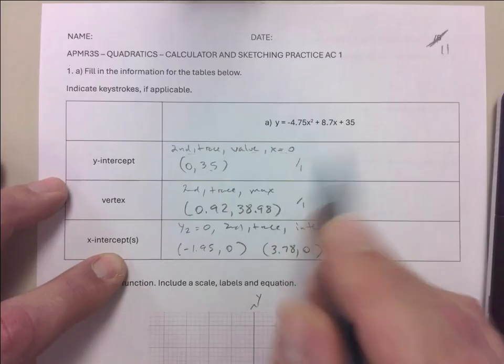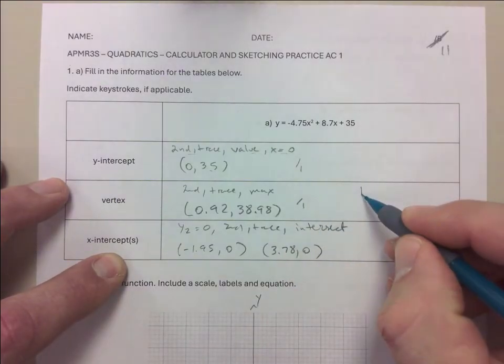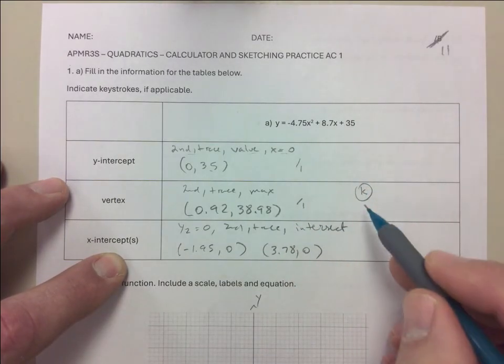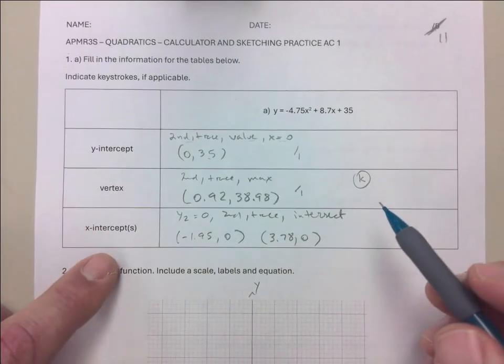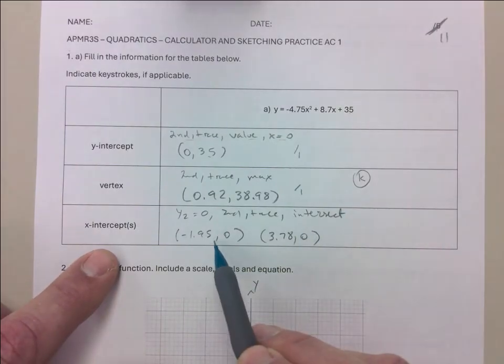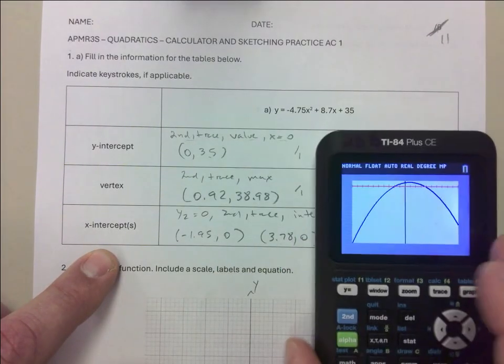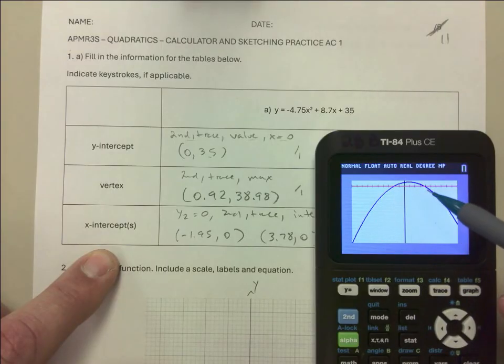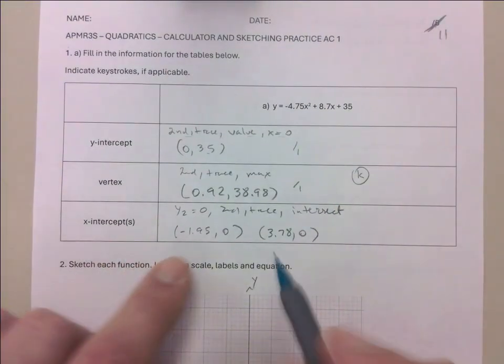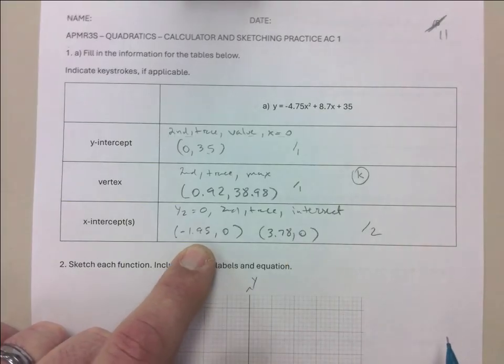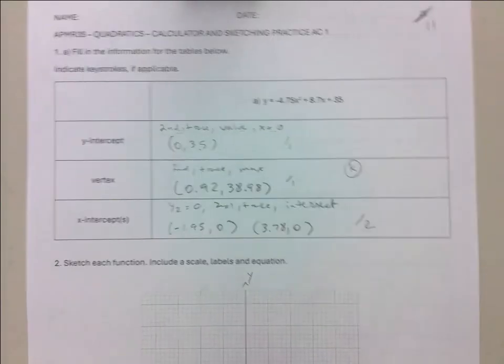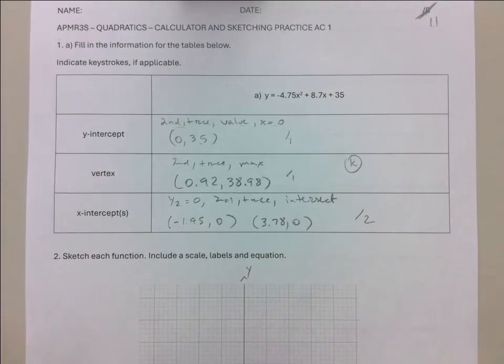Tell me your keystrokes. If you're forgetting your keystrokes, you put one of these next to your answer, because then you'll lose half a mark. Okay. X-intercepts, there are two of them. They cross the x-axis twice, so it's this. So you'll get 2 marks for that. So 4 marks for filling out the chart correctly.